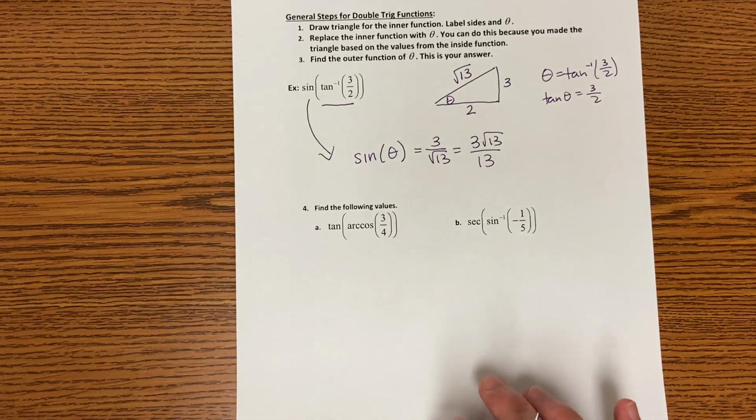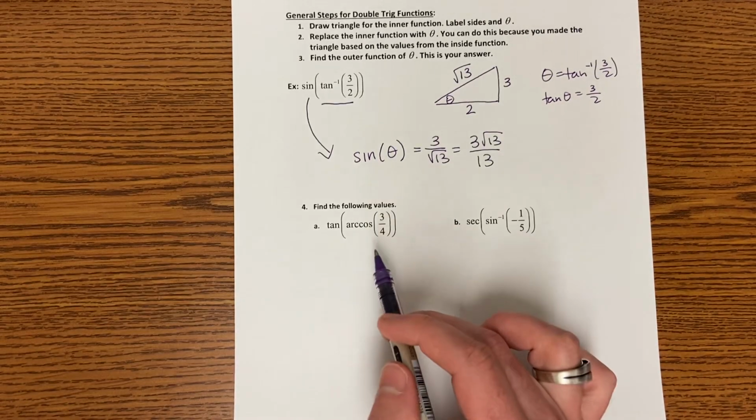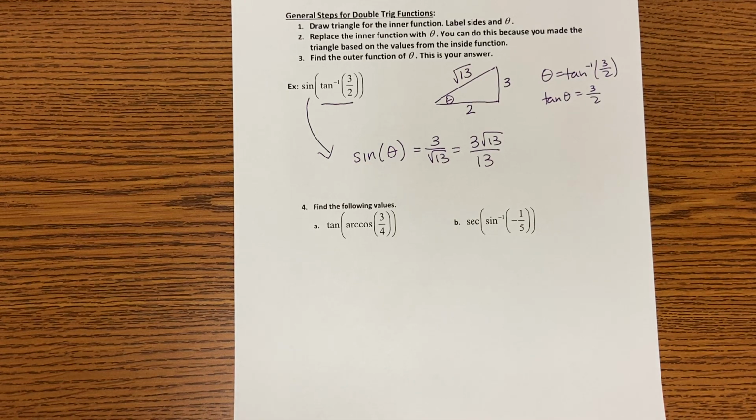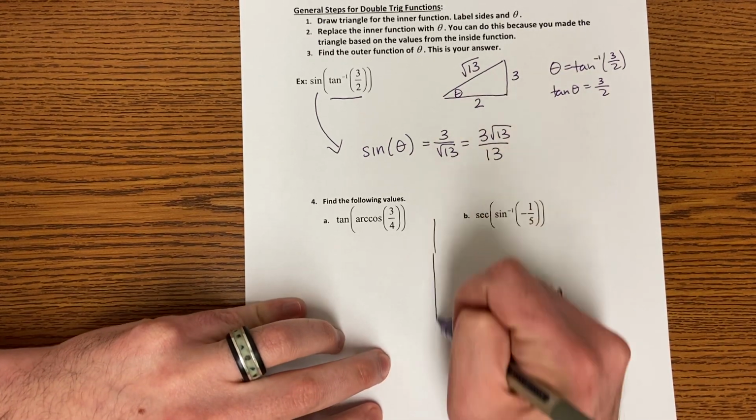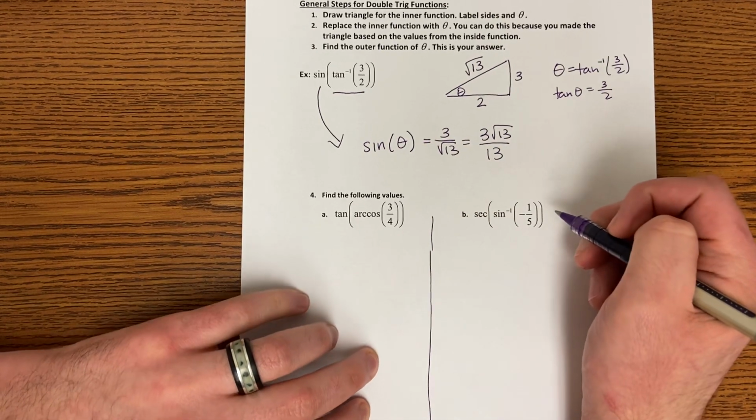So let's do one more just to see how this works. And it can have an arc on the inside or not. I can leave one for you to do. The tangent of the arc cosine of 3/4 I'll leave for you to do because it's positive. I want to show how the negatives work.